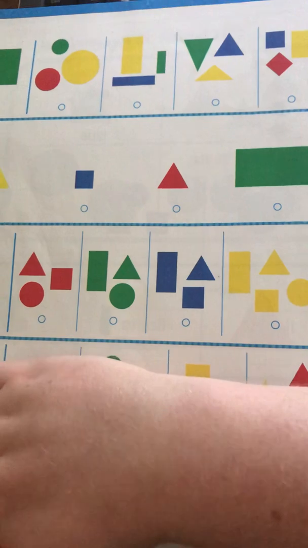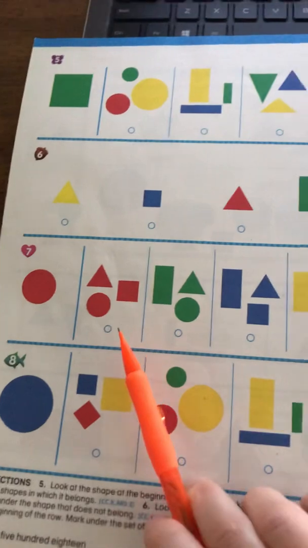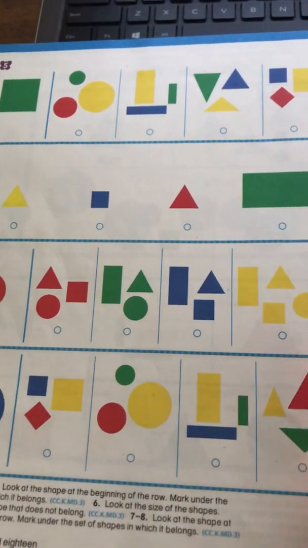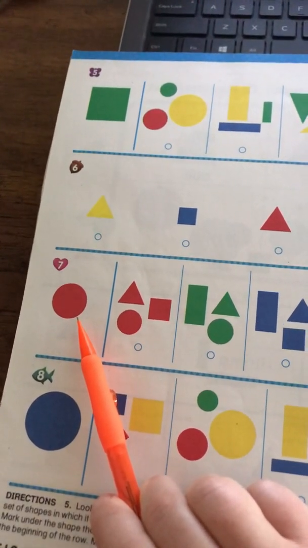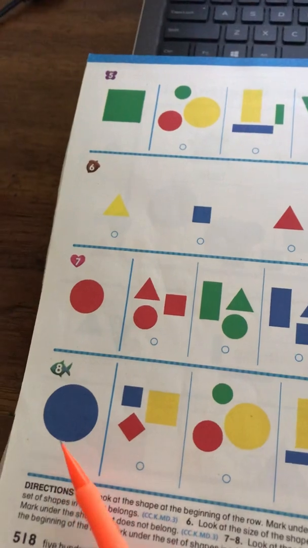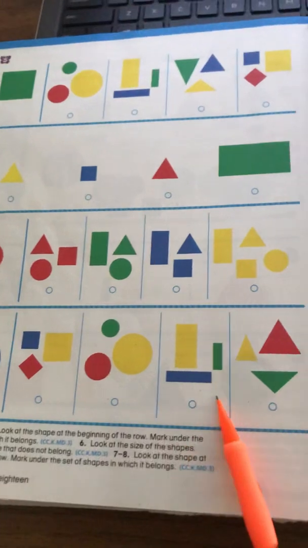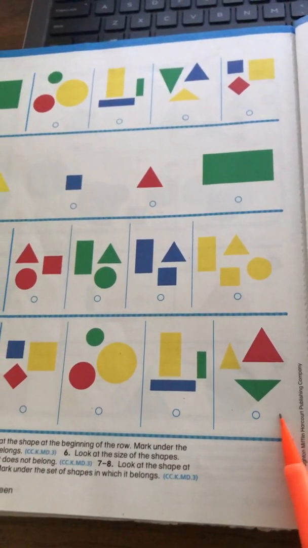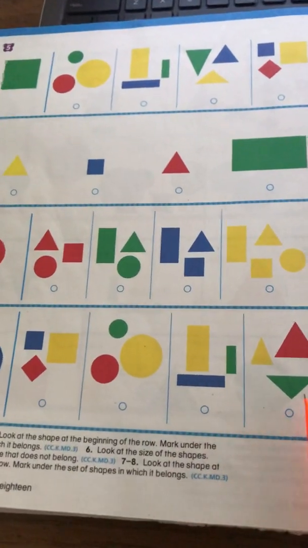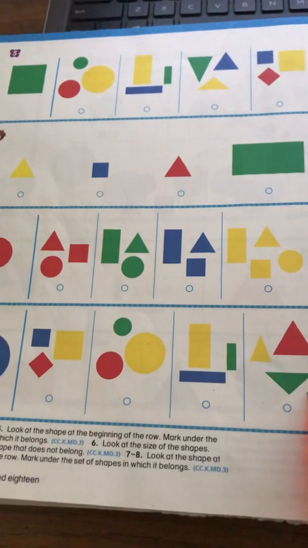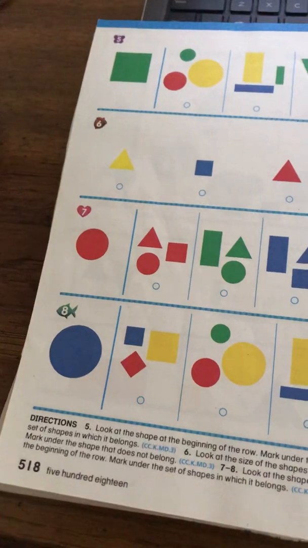Once you figure out how they're grouped, look at your shape. Where does it go? Fill in the bubble for which group this guy belongs in. And we're doing the exact same thing for problem number 8. You have 4 groups. How are they organized? How are these groups organized? Fill in the bubble for where this shape belongs.